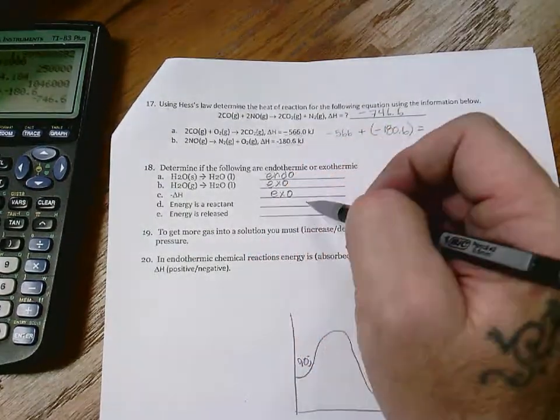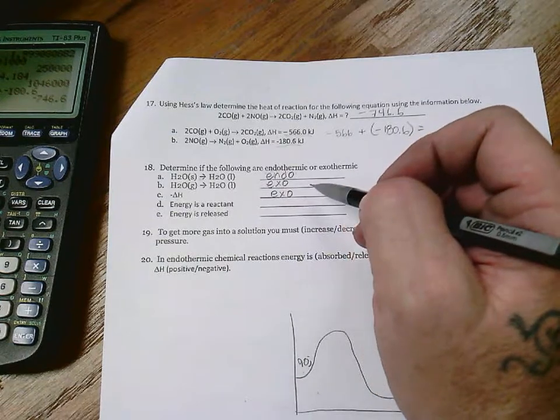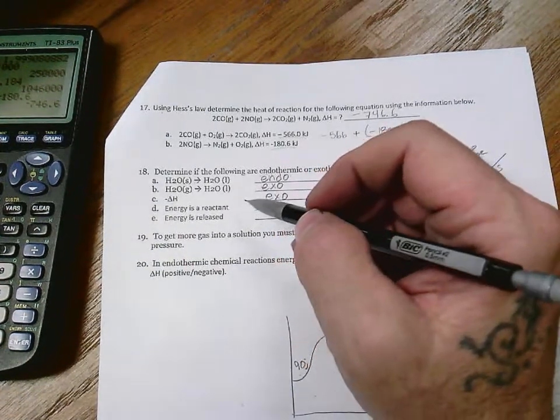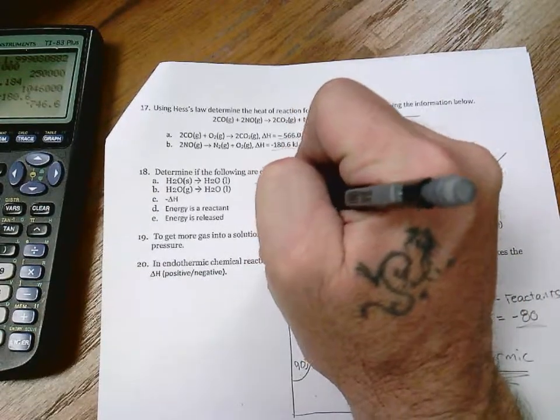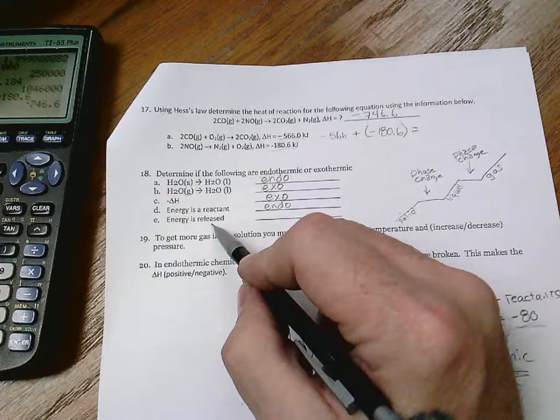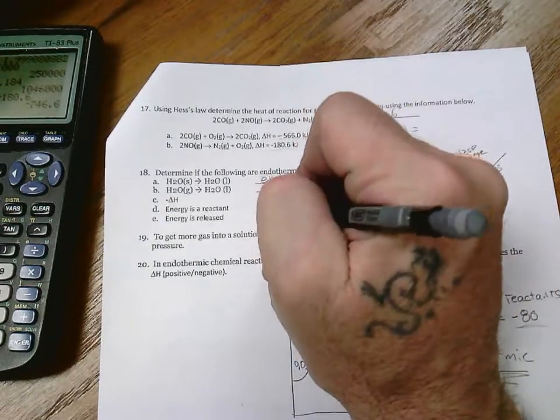All right, so energy is a reactant. If it's a reactant, that means we're adding it in. That means it is endothermic. If energy is released, then it's a product, then it is exothermic.